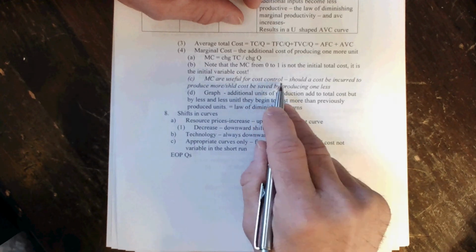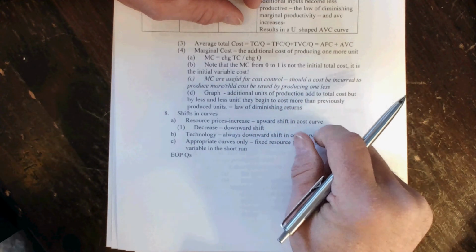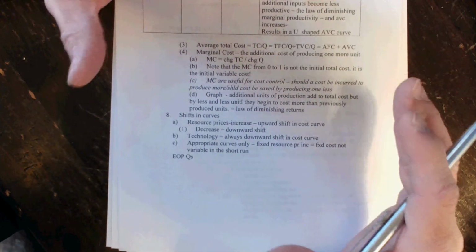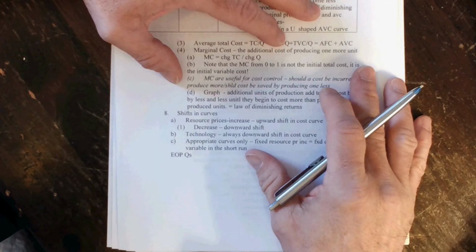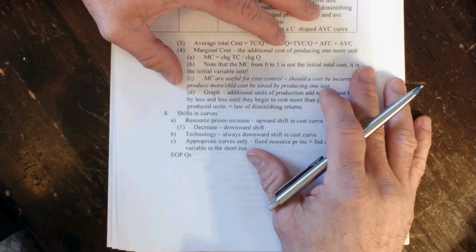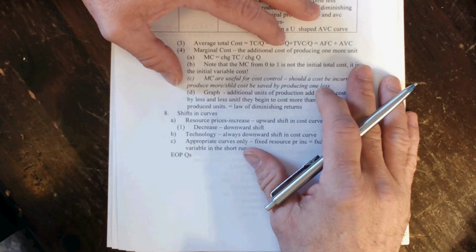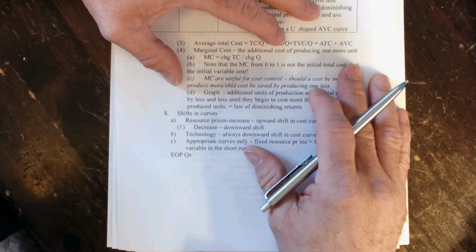Marginal cost is useful for cost control. In other words, you don't want to look at total cost. If you can sell something, for example, for $5 and the marginal cost is $4, then you'd want to go ahead and make it, even if you were going to lose money. At least you'd be making $1 on that unit.